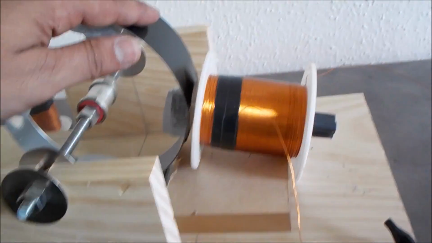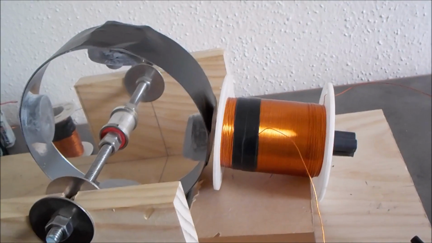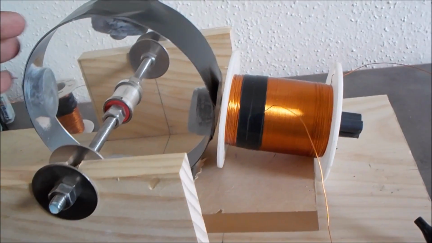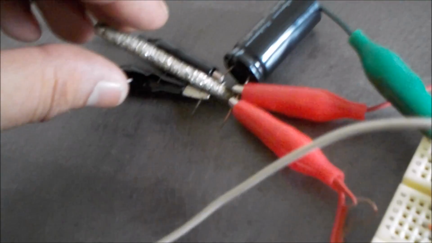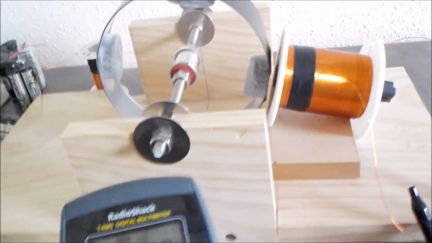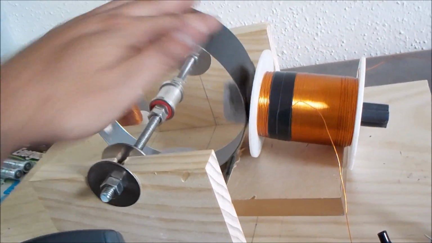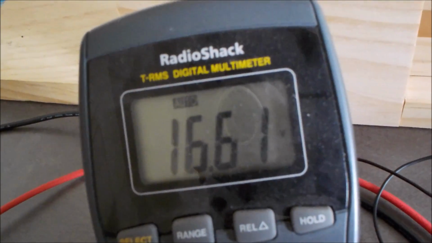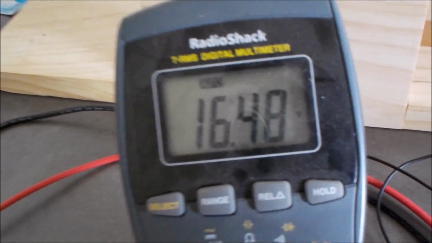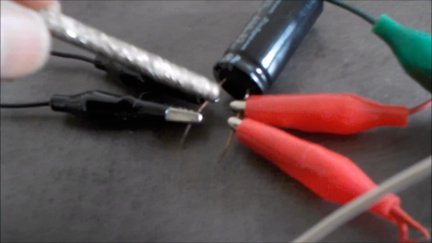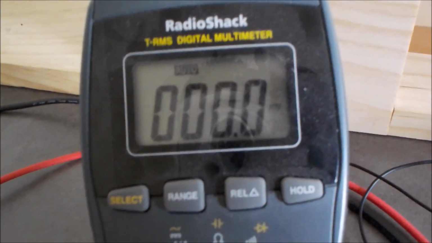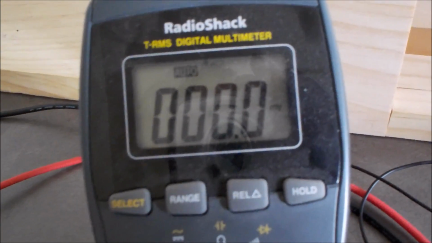What I'm going to do is give this one quick spin, and then stop it. So it takes roughly about a second. Okay, so we can see what we normally generate within just 1 second. So here we go. Spin it, stop it. We got about 16 volts there, 16.5 volts. That's what it would normally generate. So I'm shorting it out. We're going to do it again so you can see what we normally generate.